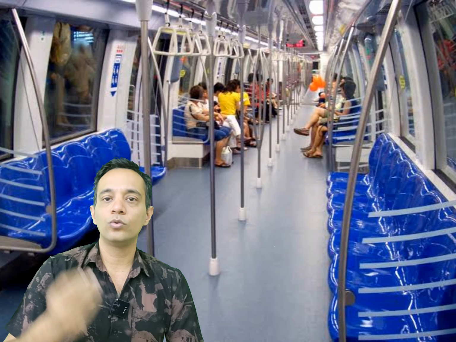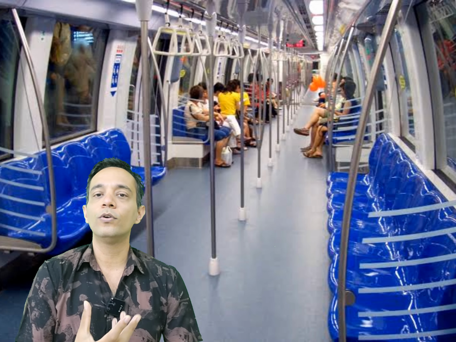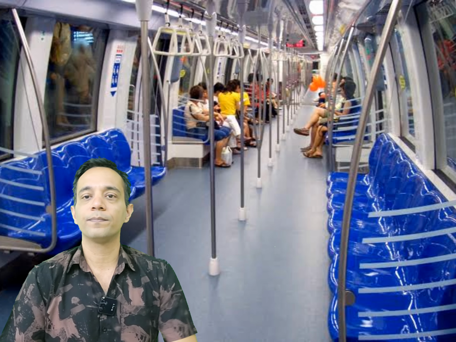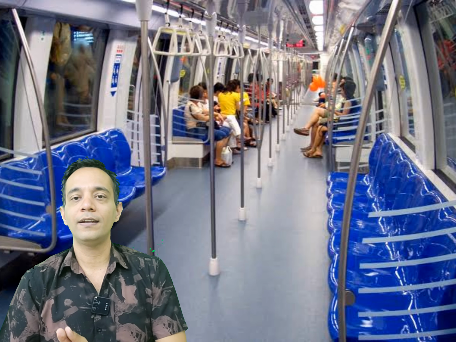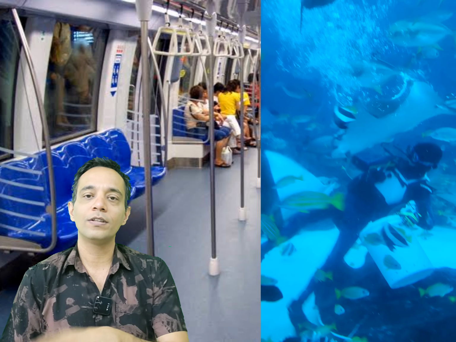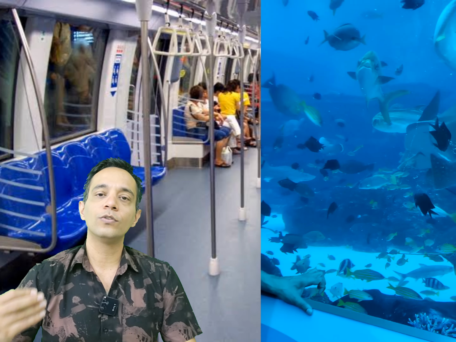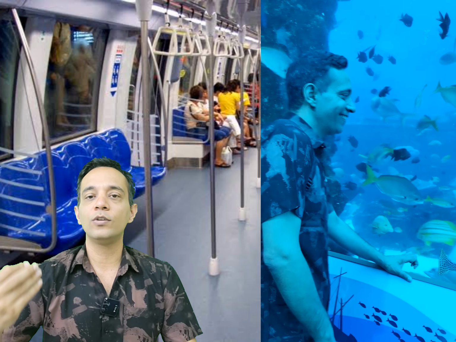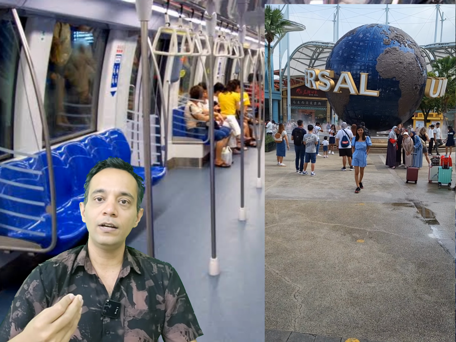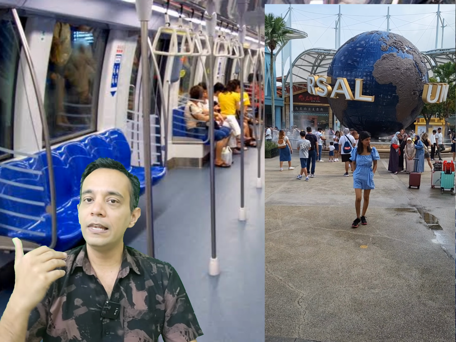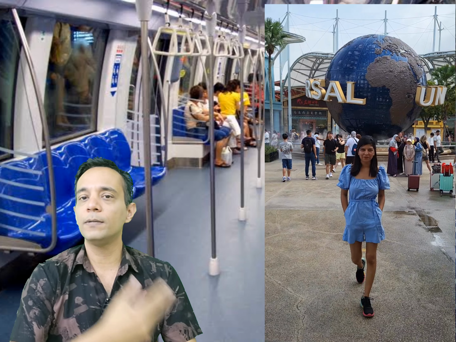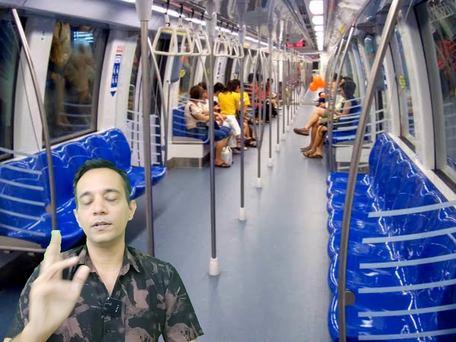Part 6, How to reach key locations. Now let's go through some popular destinations in Singapore and how to reach them using the MRT. First, Sentosa Island and Universal Studios. Take the North East line or Circle line to Harbourfront MRT. From there, transfer to the Sentosa Express monorail, which will take you directly to Sentosa Island, costing $3 with unlimited rides on that day. You can also take a bus from Harbourfront for $1 per side.